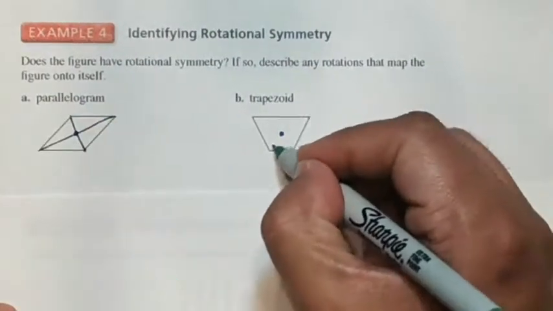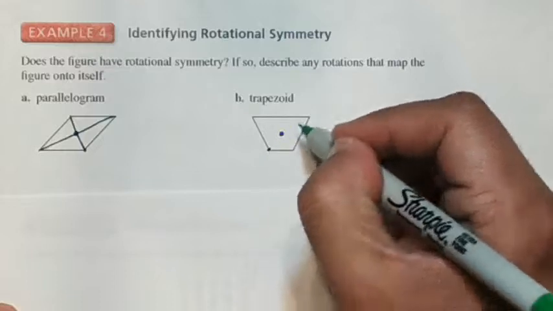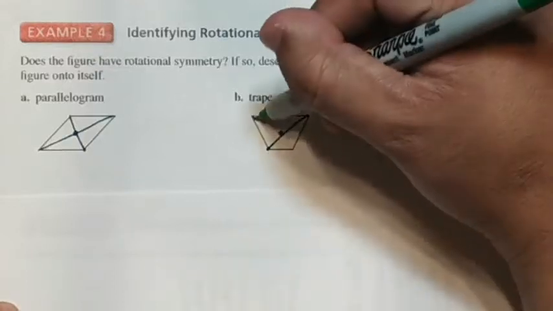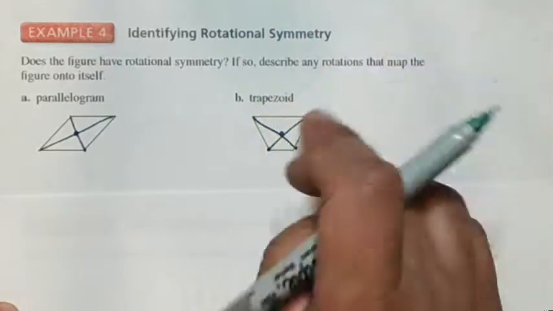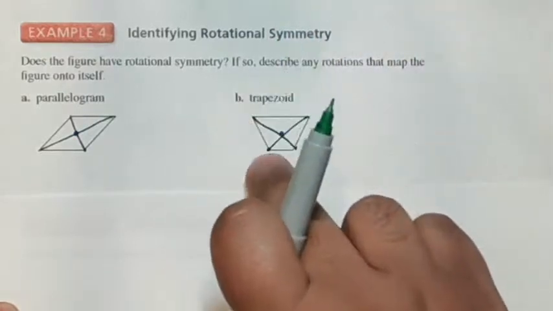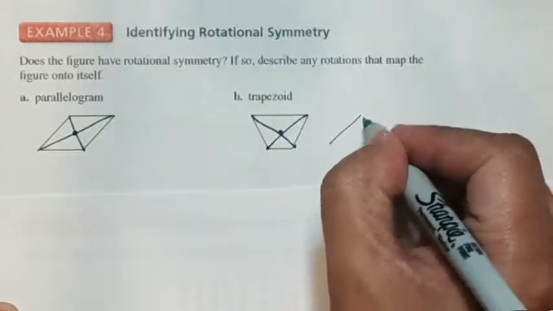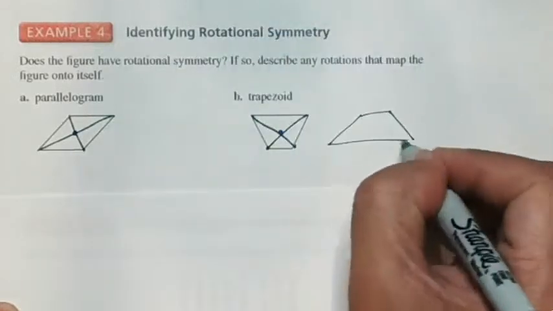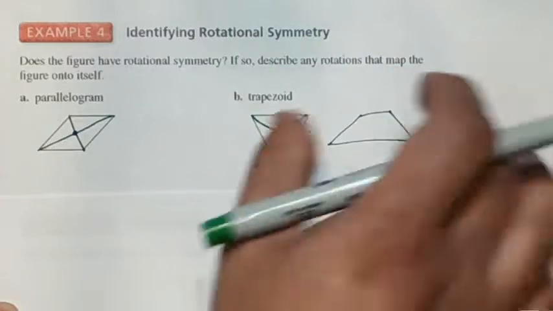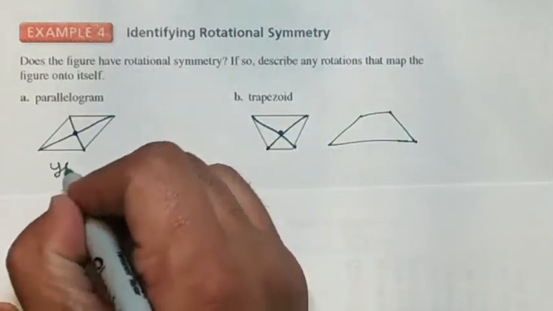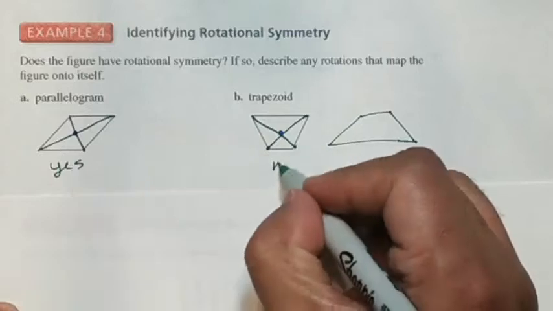If I do this using a trapezoid, if I mapped it this way, it's not going to map onto itself. I would just basically turn this and it would look something like that. And so it wouldn't map perfectly onto itself. So a parallelogram, yes, it does. Trapezoid, no, it does not.